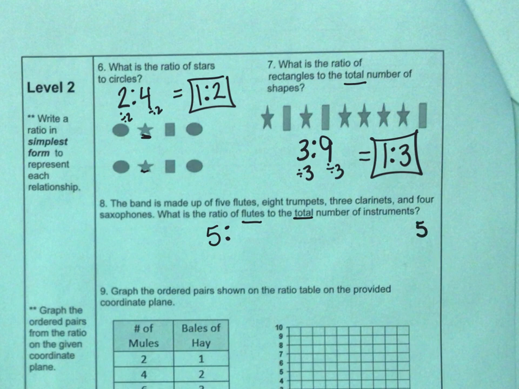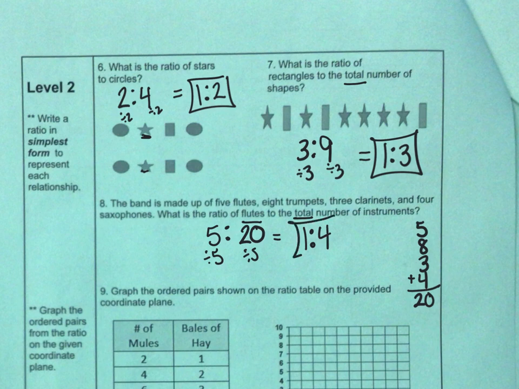So I need to take 5 plus 8 plus 3 plus 4, add them together, and you get a total of 20. Now, is 5 to 20 simplified? No. No, I need to divide them both by 5, and I get a ratio of 1 to 4. Done.